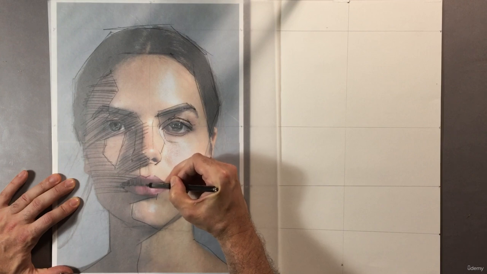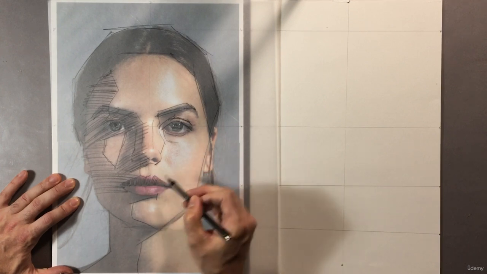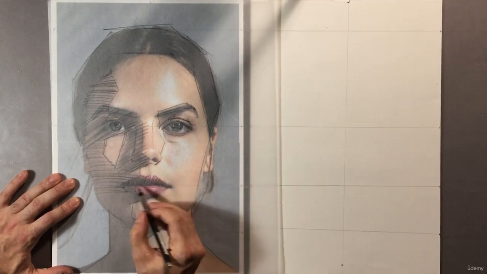See how form lighting breaks up the planes for you? The top lip is its own plane. This side of her lip is another plane. The bottom lip is three planes, like this.